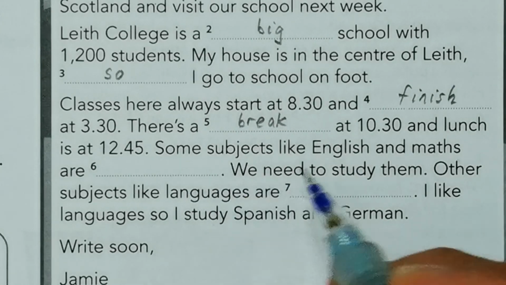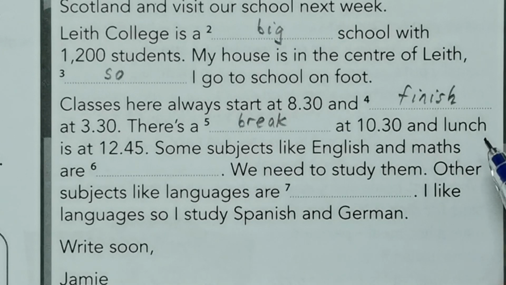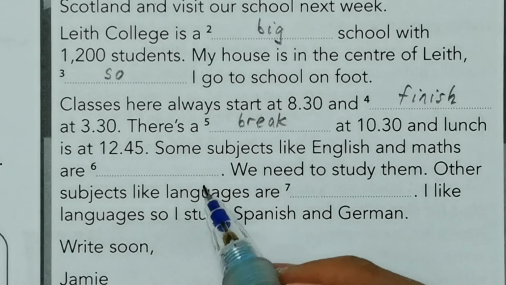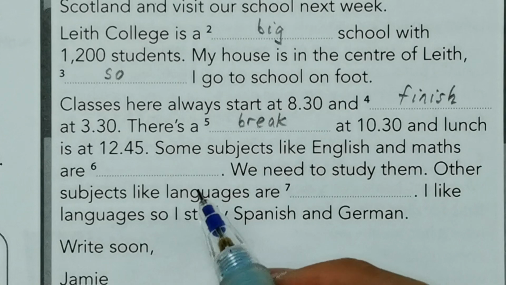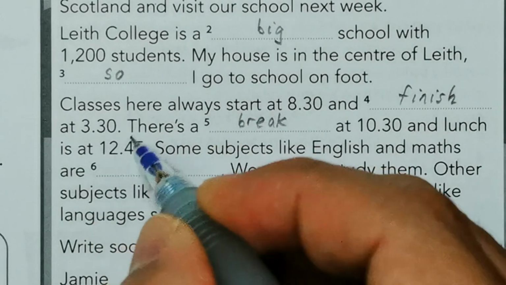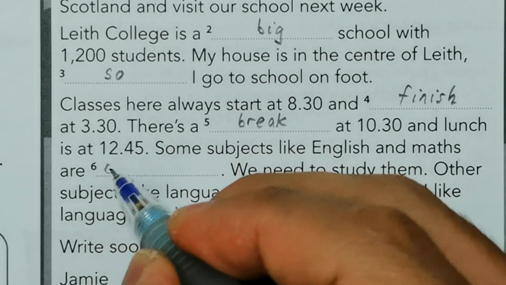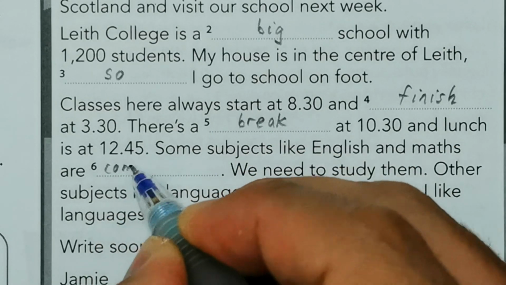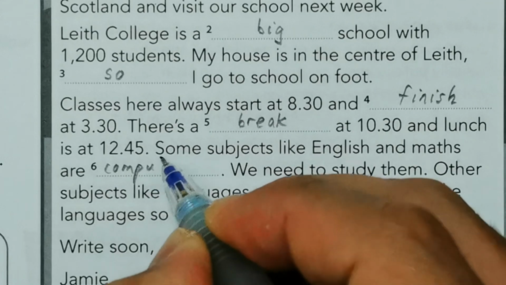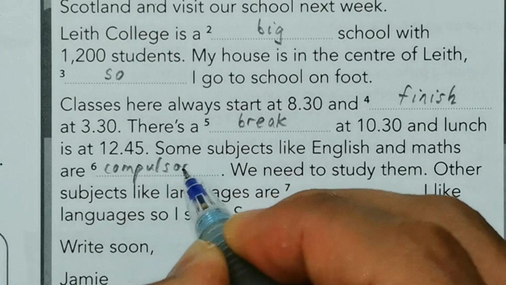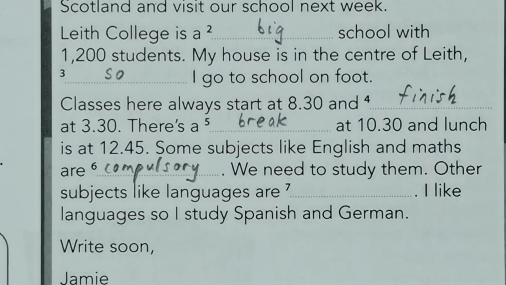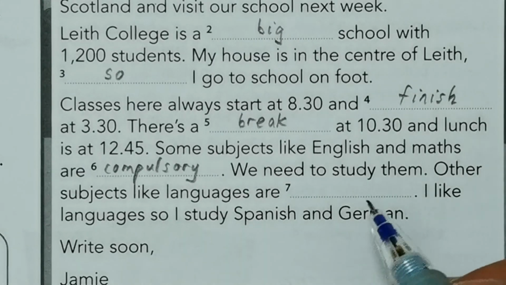Some subjects like English and maths are, so we have this compulsory. So meaning they must take this subject here. So compulsory. We need to study them.